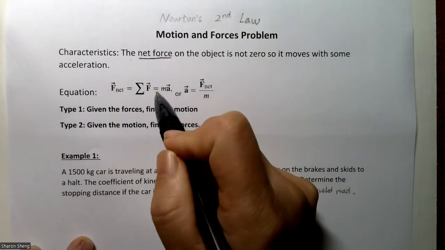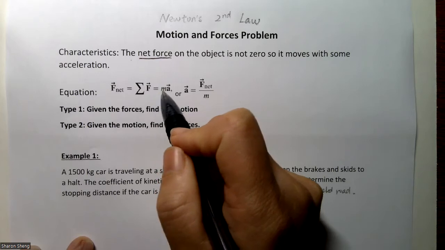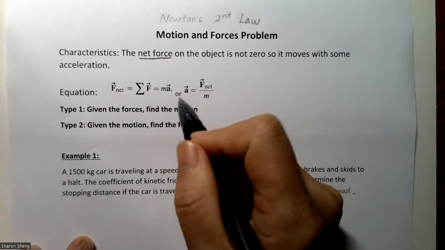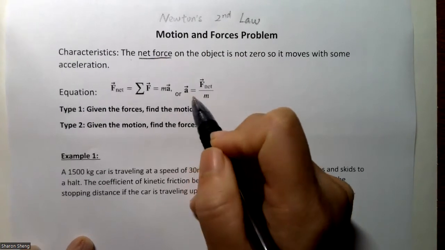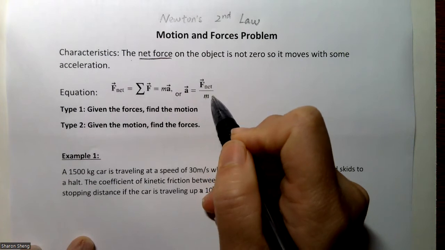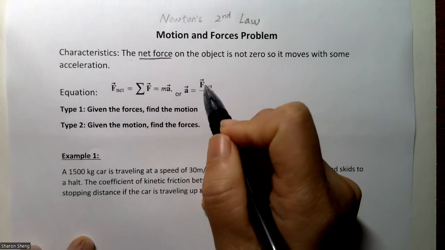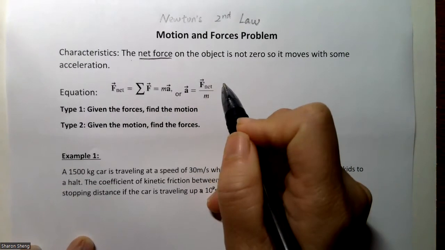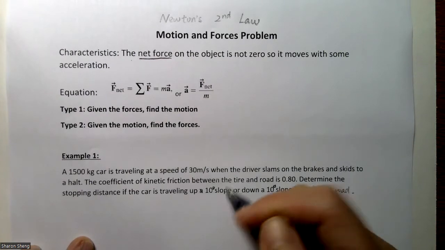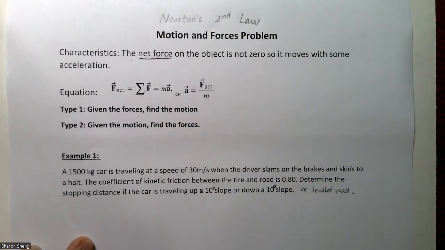And we can also rewrite the equation in another form. The acceleration is equal to the ratio of the net force and the mass. And again, acceleration and force are both vectors. So for this type of problem, we are going to pay attention to what is given and what is asked.